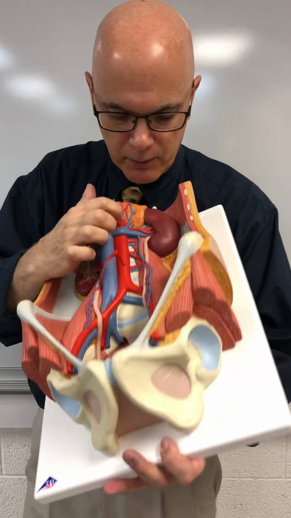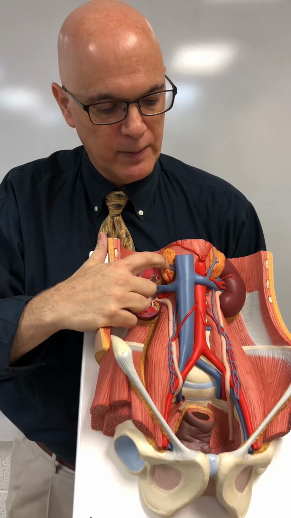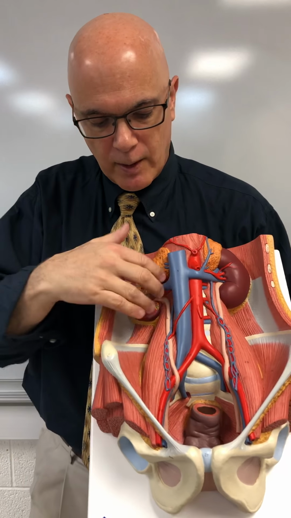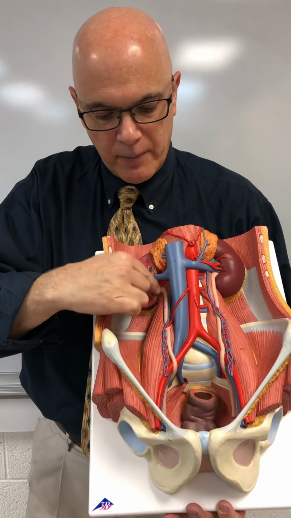Okay. Then we have the adrenal glands, and coming up to the adrenal glands are the suprarenal artery and vein. Well, the artery's not in this one. A little bit right there. Suprarenal artery, suprarenal veins. Off the kidney, we have the ureters coming up to the kidney.